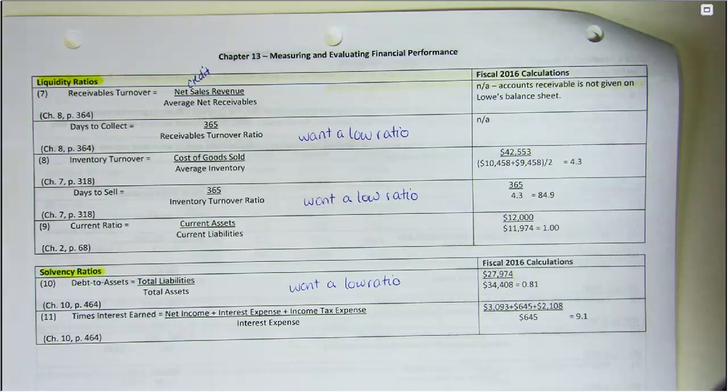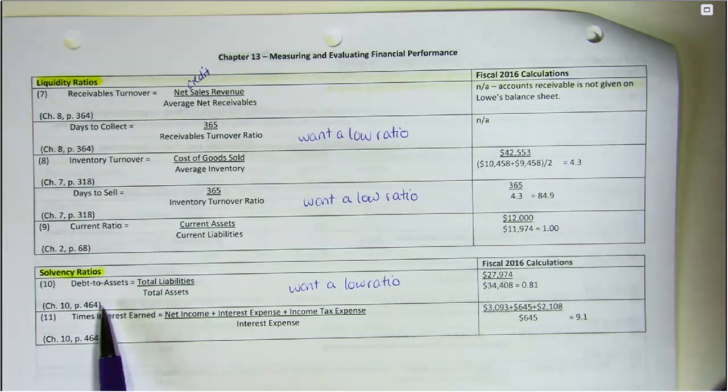Hi, welcome to our last lecture on Chapter 13, and we're going to continue on with our ratio analysis. We're going to be doing the last group of ratios here, the solvency ratios. Solvency ratios relate to the company's long-run survival, and in particular, the company's ability to repay lenders when debt matures and to make the required interest payments prior to that date of maturity.